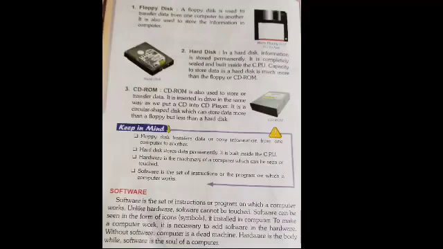Hardware is the machinery of a computer which can be seen or touched. Software is the set of instructions or programs on which a computer works.